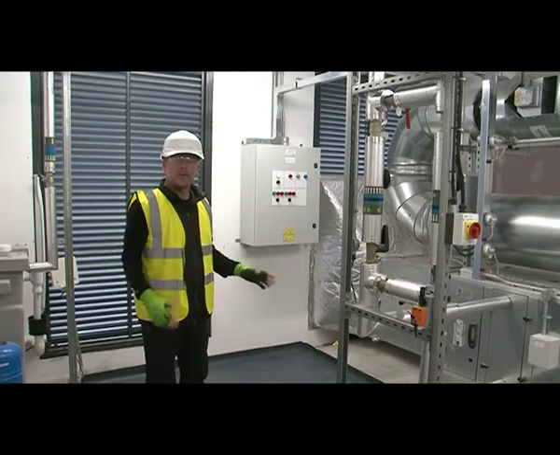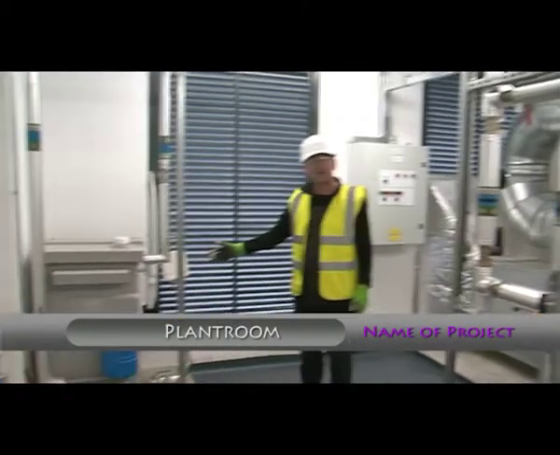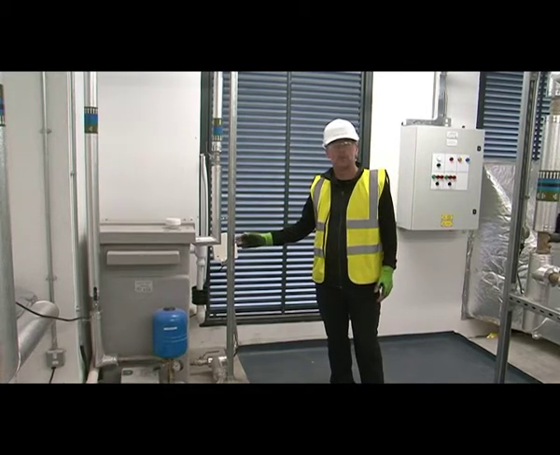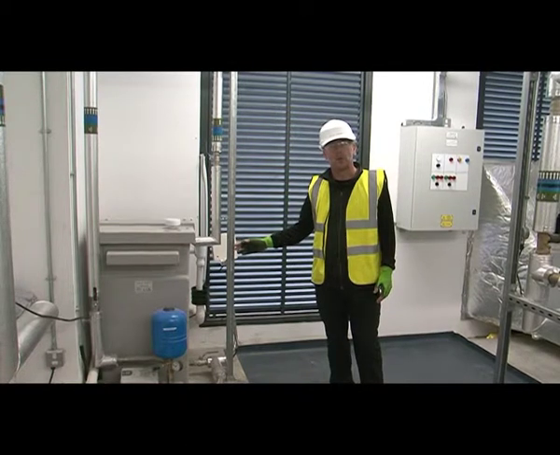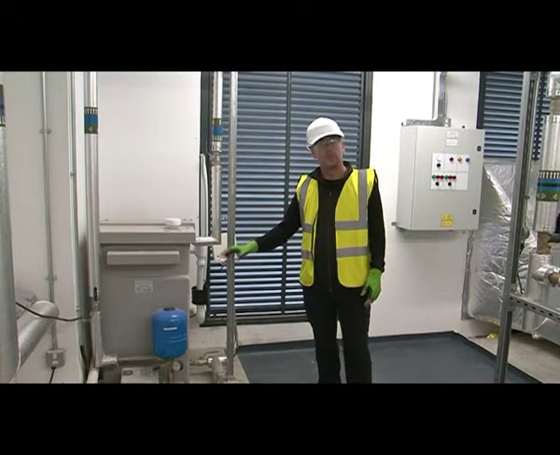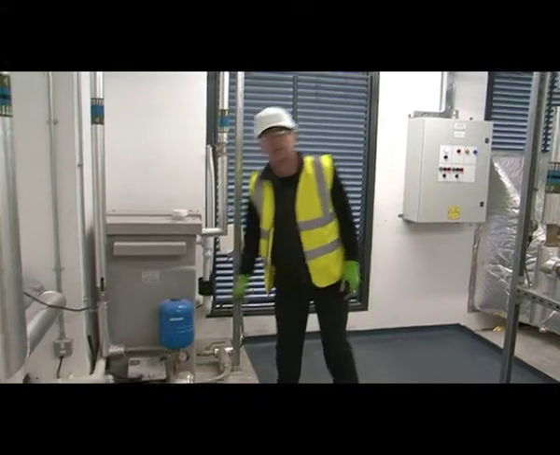This is the other end of the first floor plant room, and here we have the Cat 5 booster set, which gives you pressurised water for the building, for watering plants, things like that, that's separate to the main building water supply. This is monitored by the BMS system for a fault only, but it's controlled by its own controller down here.